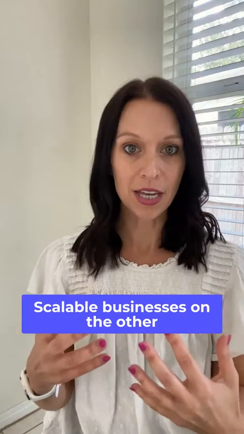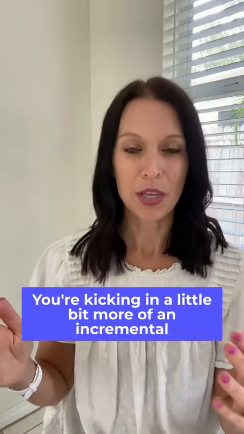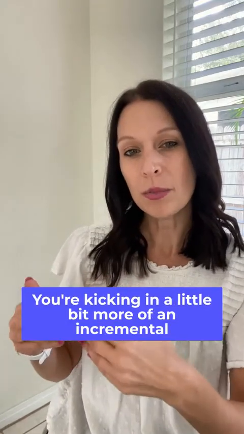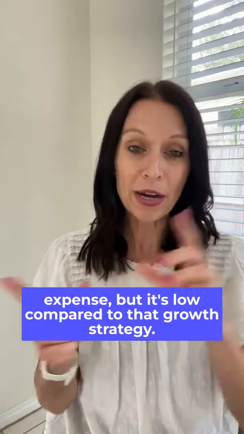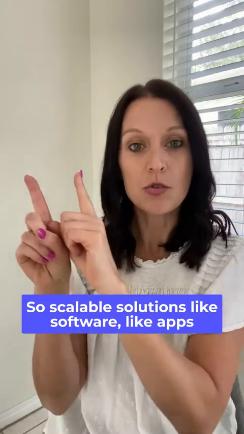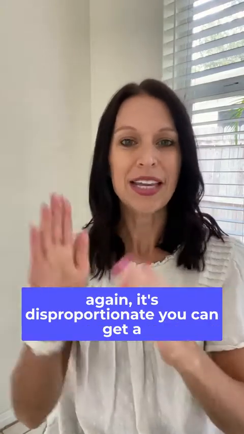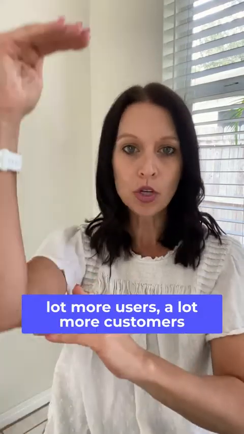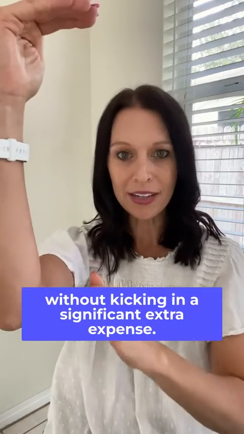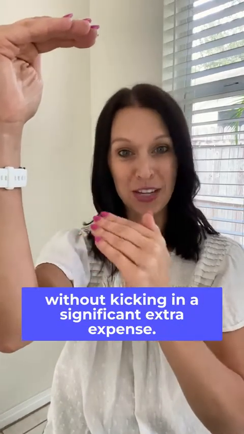Scalable businesses, on the other hand, it's not the same. You're kicking in a little bit more of an incremental expense, but it's low compared to that growth strategy. So scalable solutions like software, like apps, again, it's disproportionate. You can get a lot more users, a lot more customers without kicking in a significant extra expense.